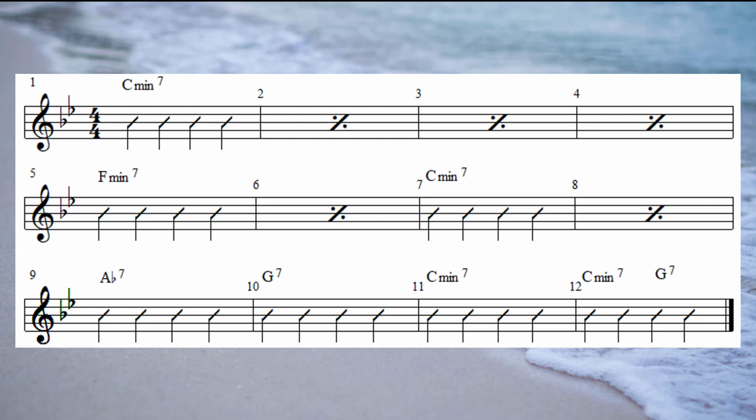Our model for this session will be a 12-bar blues in C minor. Here's the chord progression we'll be working with, and now we'll have a look at what modes we'll be playing and where we'll be playing them.